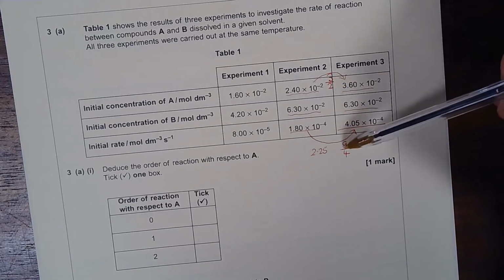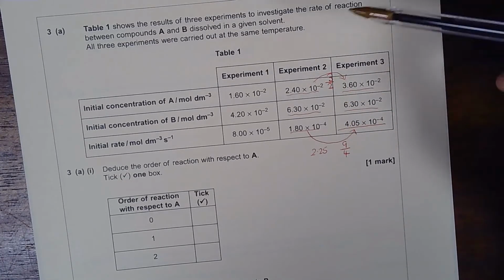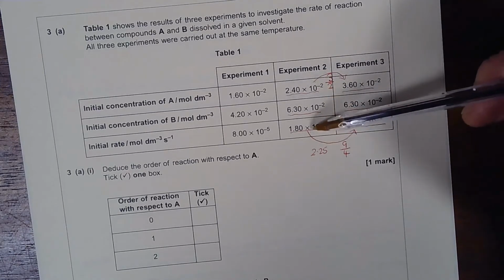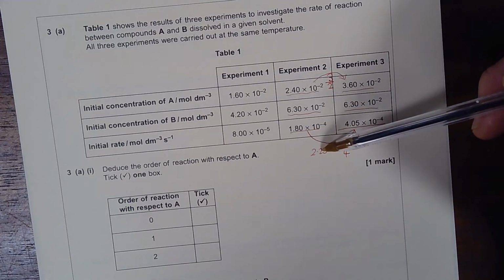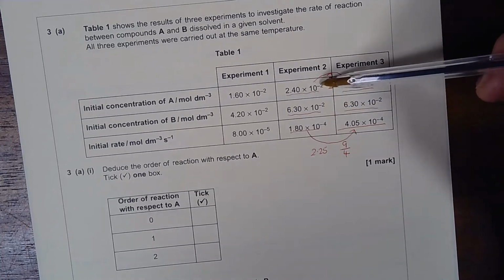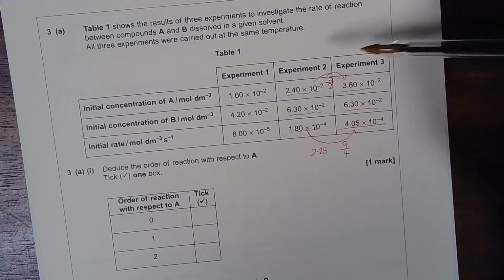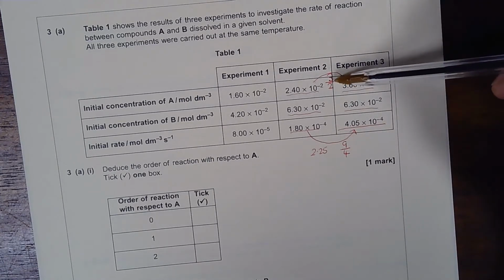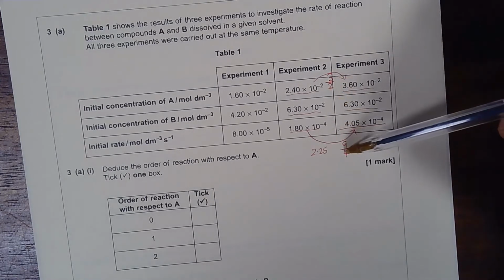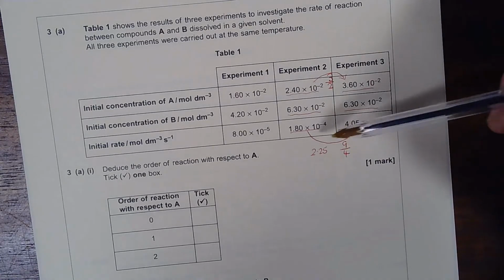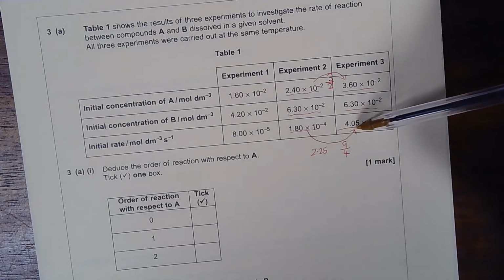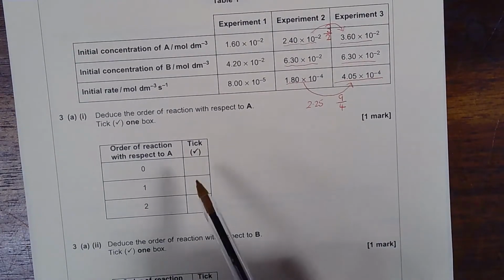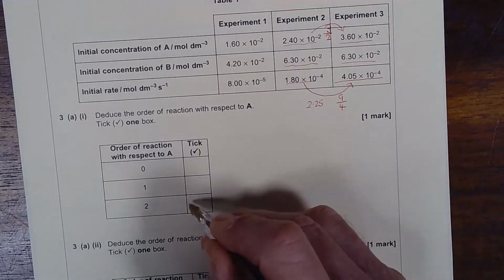And you can immediately see the relationship between these two numbers. You can just think of this as increasing by 1.5, and this hasn't increased by 1.5, but has increased by 2.25. And of course 1.5 squared is 2.25. 3/2 squared is 9/4. So an increase of 1.5 has caused a 1.5 squared increase in the rate of reaction. So we can work out immediately that the order with respect to A is second order.